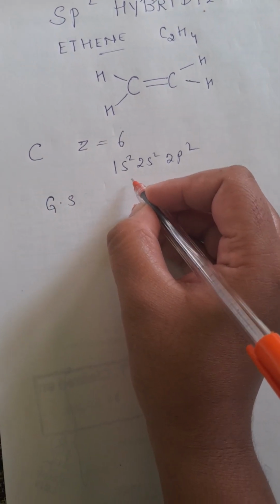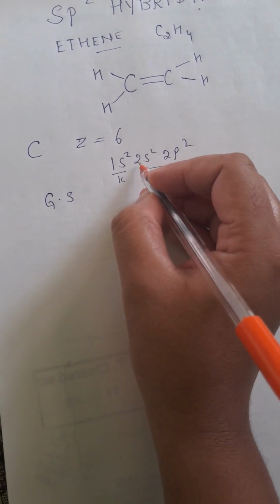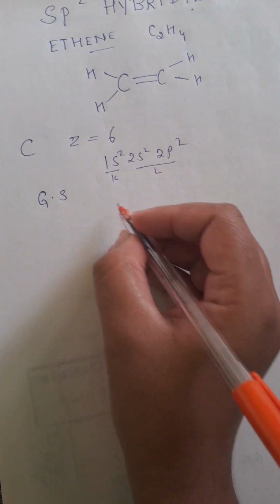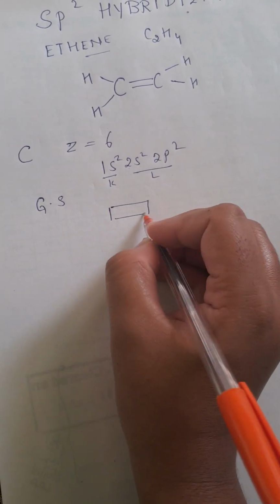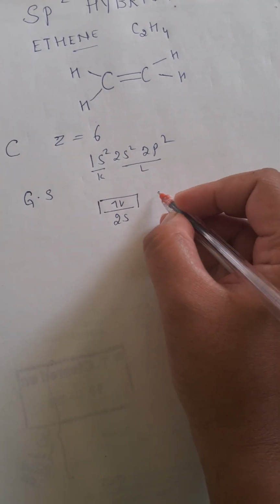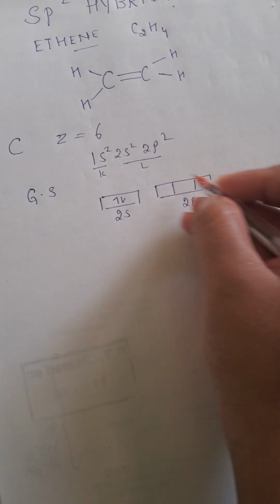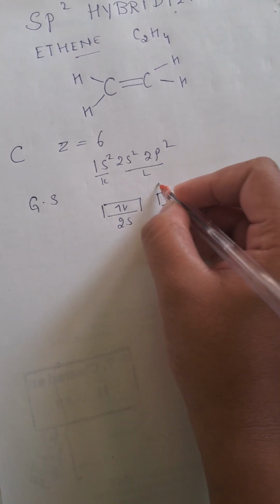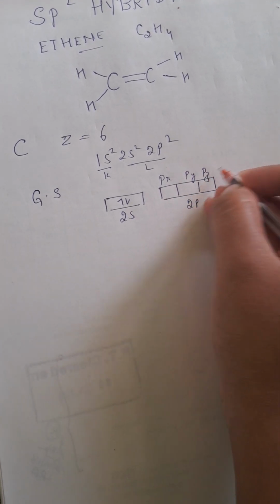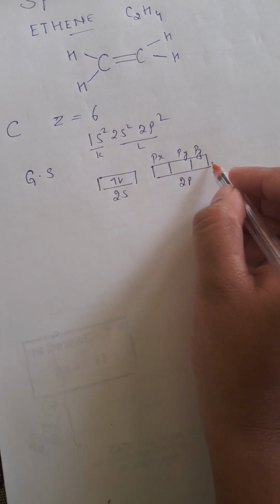This is the K shell and this is the L shell, the valence shell, with 2s and 2p in the L shell. We only have to take the valence electrons. So we have 2s, which has 2 electrons with opposite spin, and we have 2p, which can be further divided into px, py and pz orbitals.